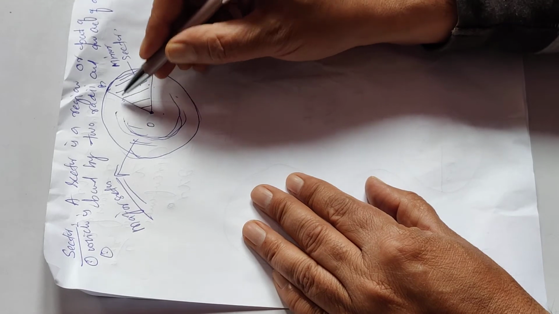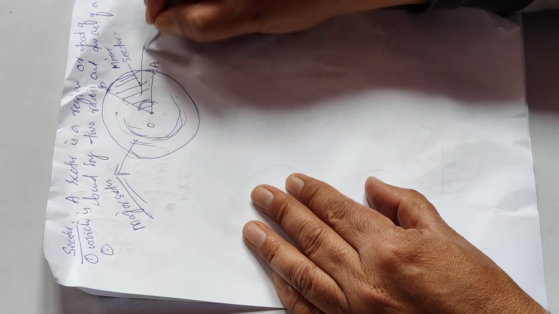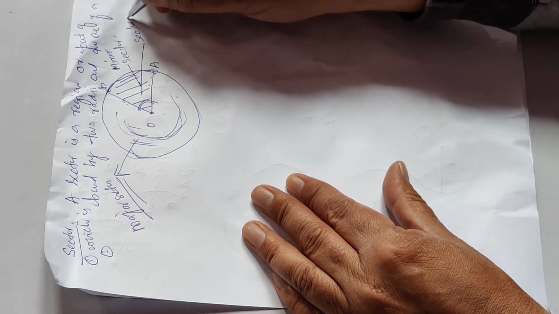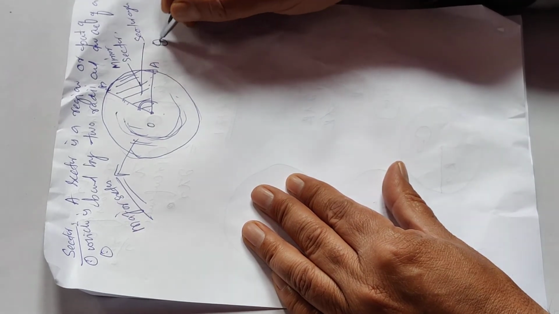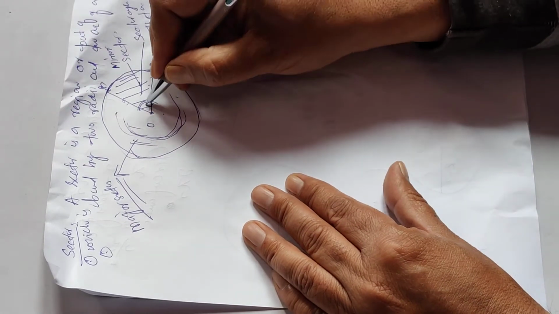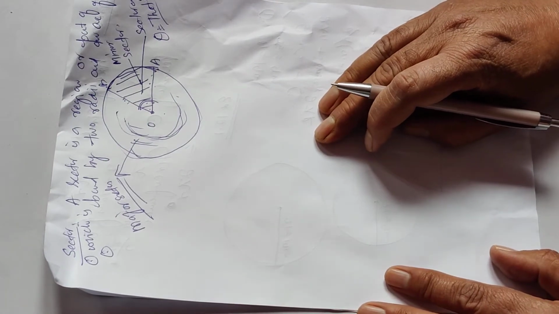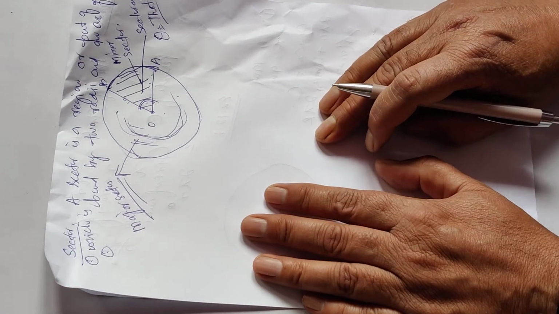So one more thing is there related to this sector. There is an angle between these two radii. This is called the sector angle. It is represented by theta. It has got some value, sometimes 60 degrees, sometimes 90 degrees, sometimes 45 degrees. It can be anything.